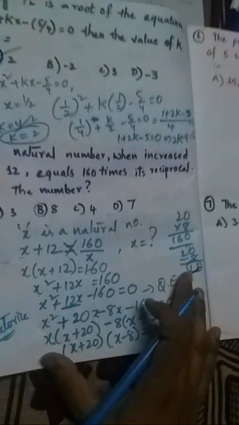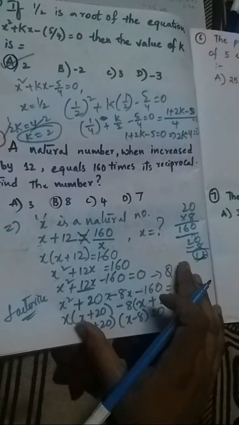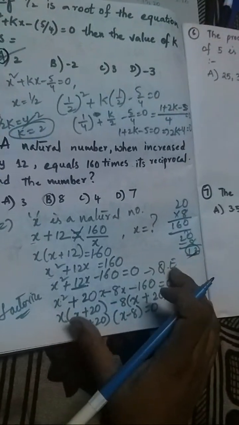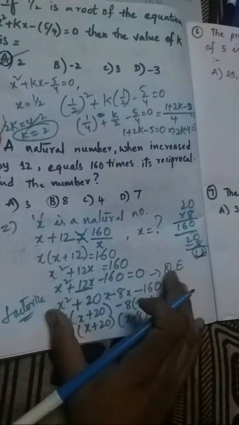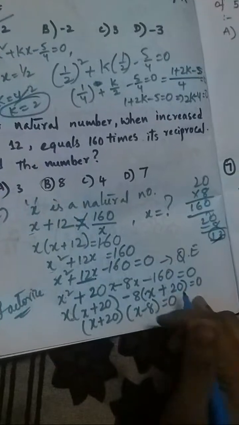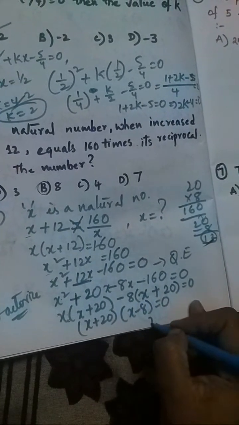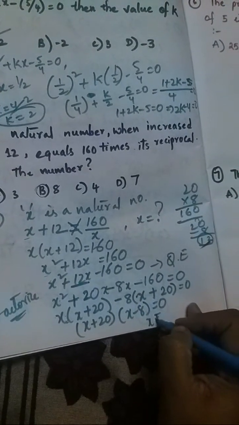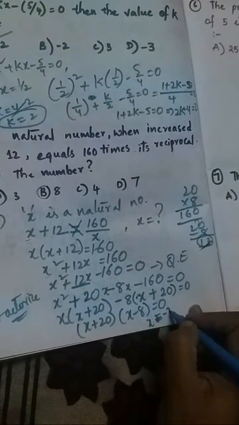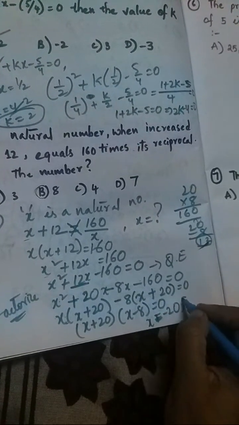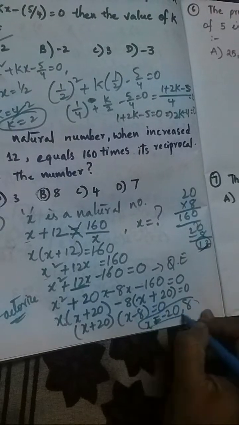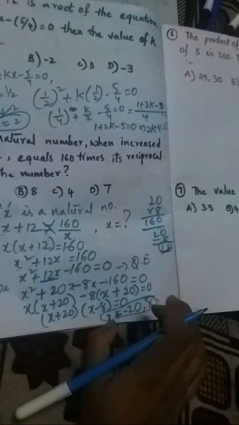I am explaining very slowly so that you can easily understand whenever factorization comes in a quadratic equation. x plus 20 equal to 0 gives x equal to minus 20, and x minus 8 gives x equal to 8. We got two values.